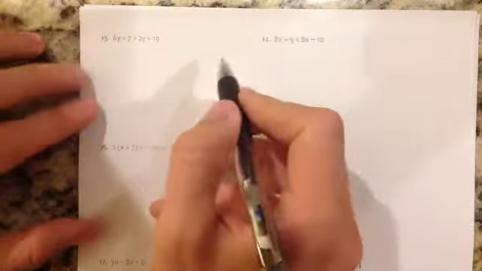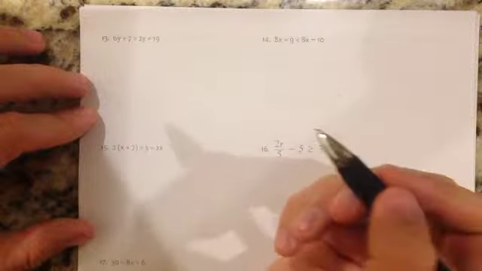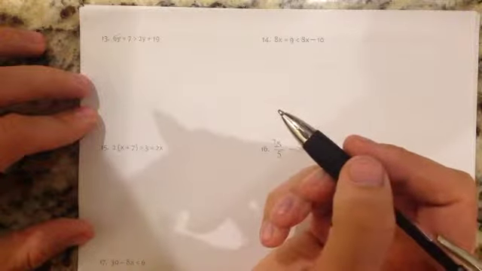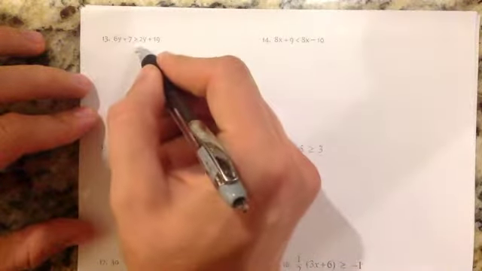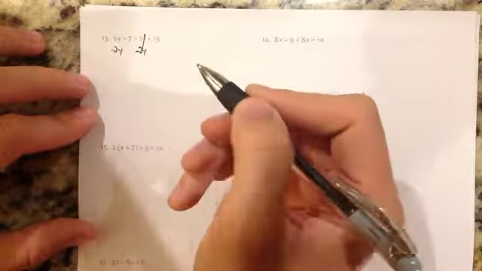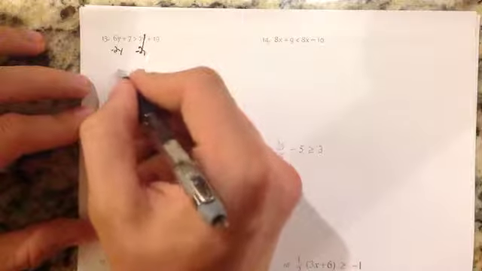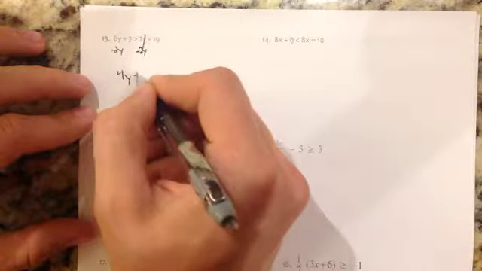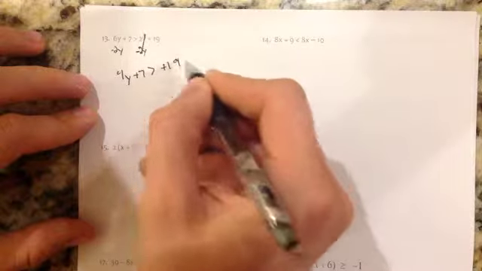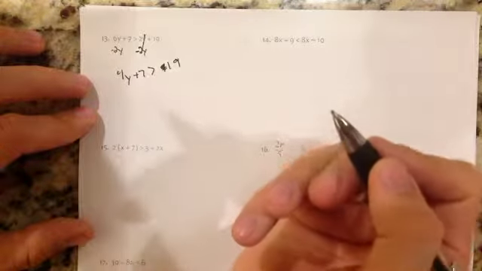This one, variables on both sides, I want them on one side. So when I move them, I want to move it in such a way that I don't get any negative variables. So I'm going to subtract the 2y from both sides. Cancels on this right side, and on the left side, very important, my y's stay positive. So critical. We don't need that plus 19. It's just a 19 at this point.